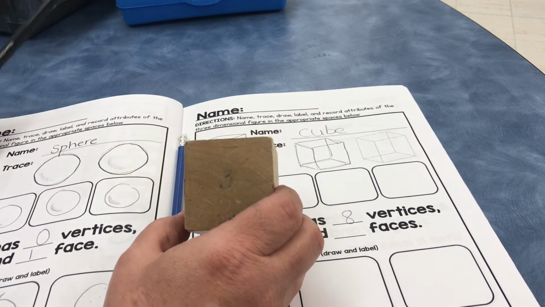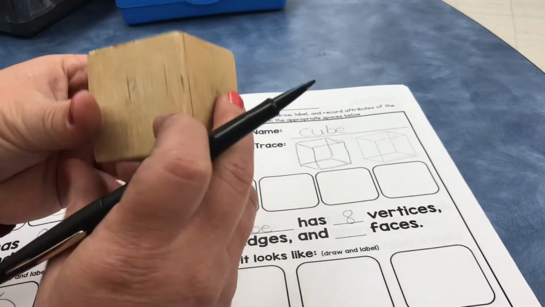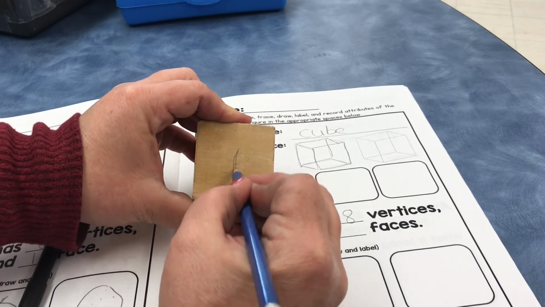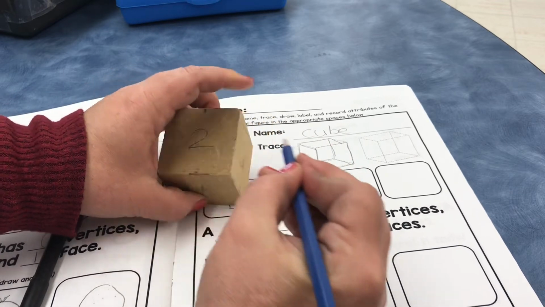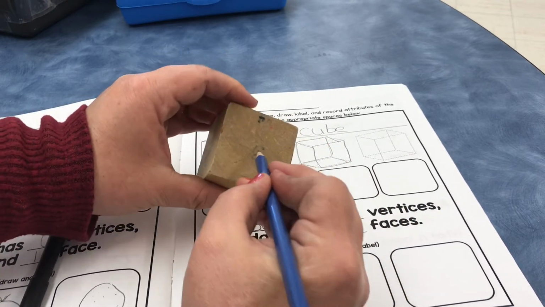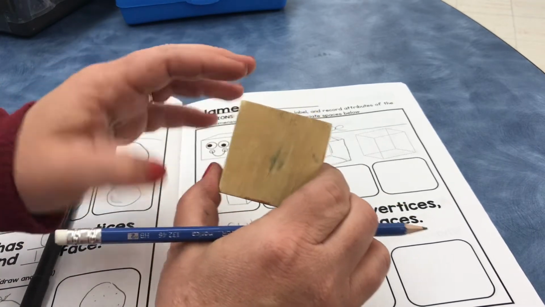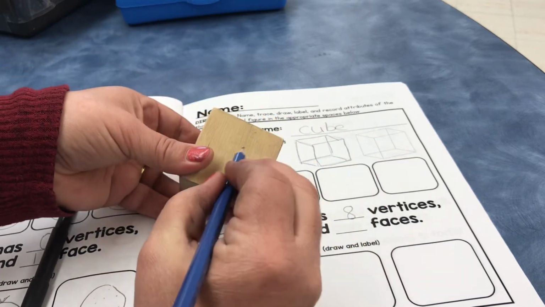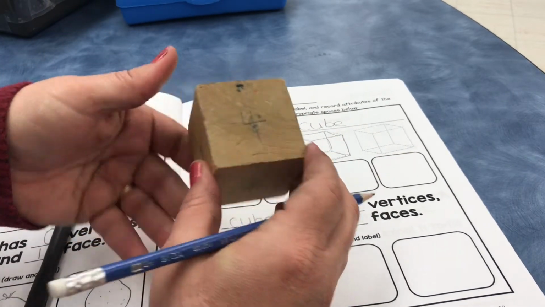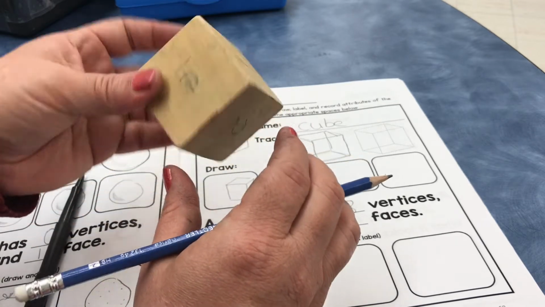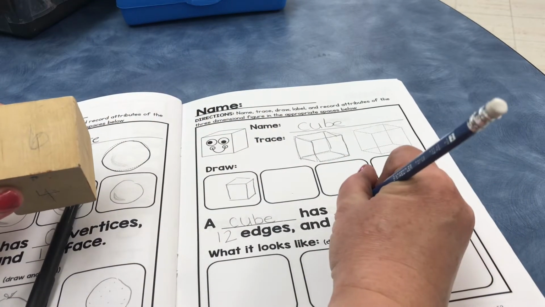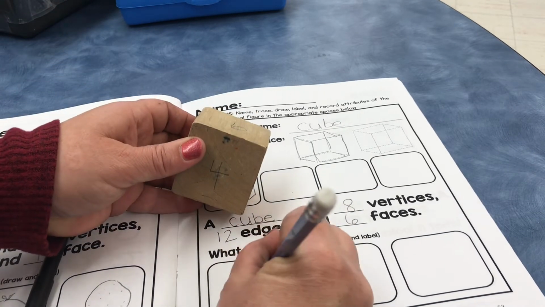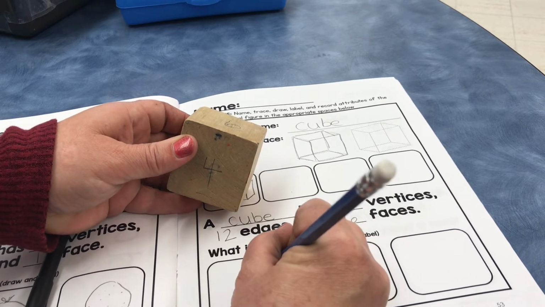So faces. So you might even want to do this one with a friend. I'm going to write right on here. Mrs. Thatcher's written on this one lots of times before. Let's count how many faces. 1, 2, 3, 4. Oh, this one doesn't have a number yet. 5. Oh, that has a number. 6. I think that's all of them. So there are 6 sides. Hey, if you have a dice, that might work to count, because a dice is a cube.